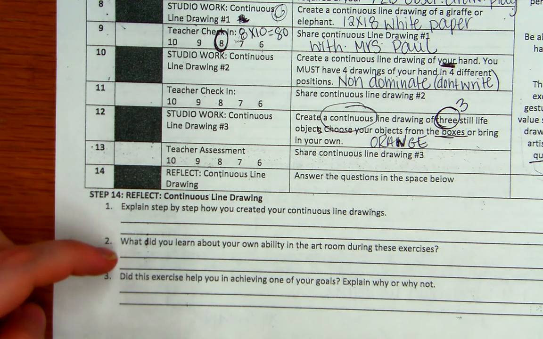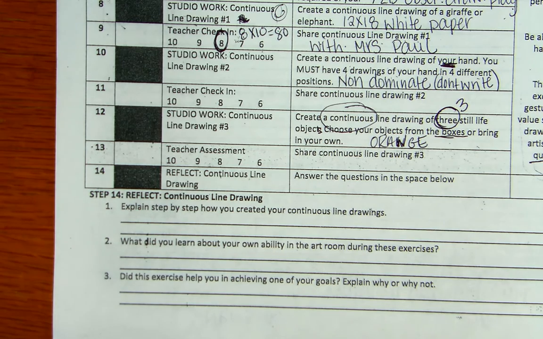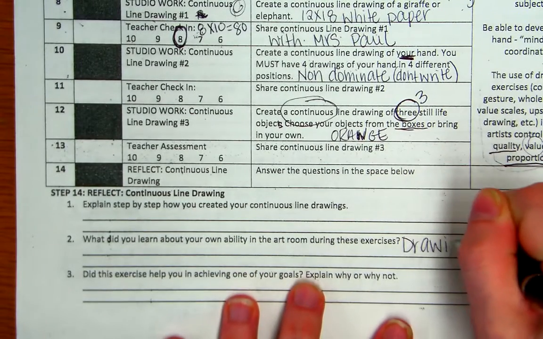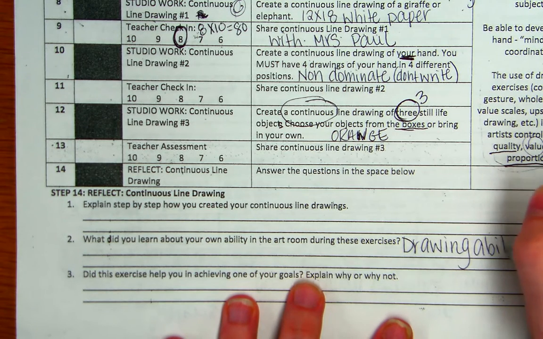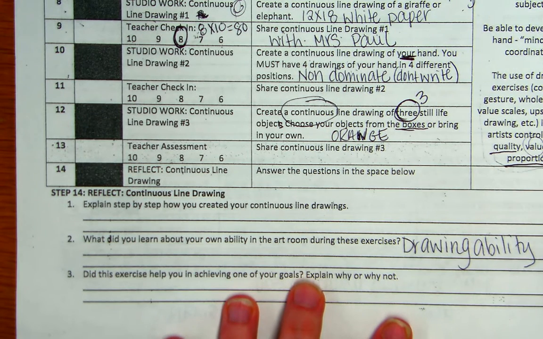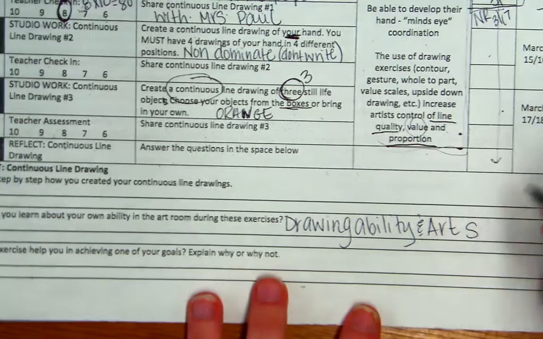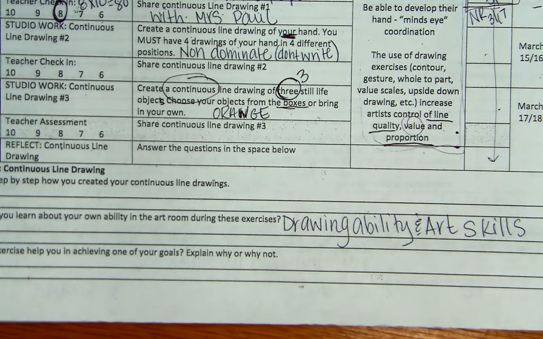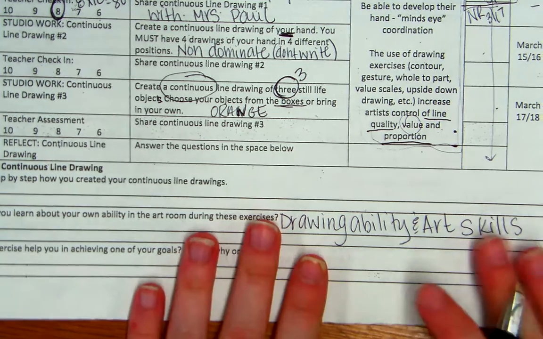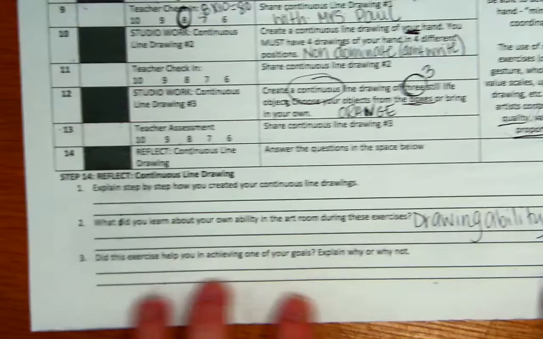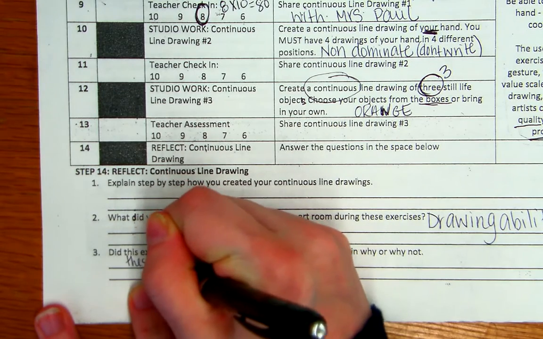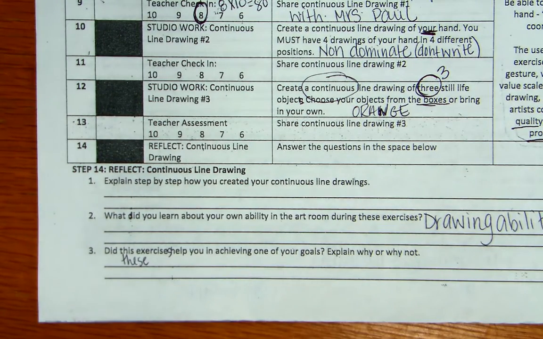2, what did you learn about your own ability in the art room during these exercises? I am specifically looking for your drawing ability and your art skills. I don't care about your ability to come to class on time. That has nothing to do with this assignment. Number 3, did this exercise, or did these exercises, help you in achieving one of your goals? Explain why or why not.